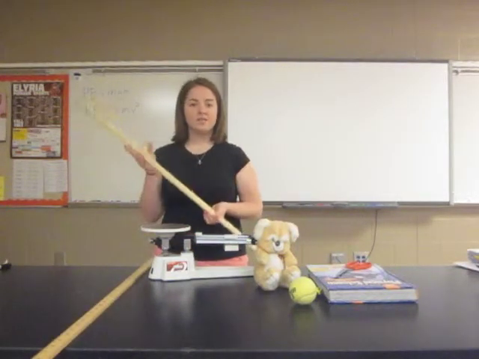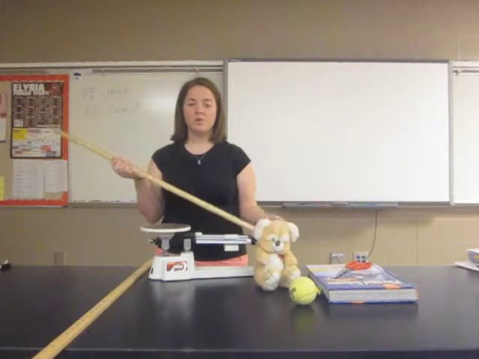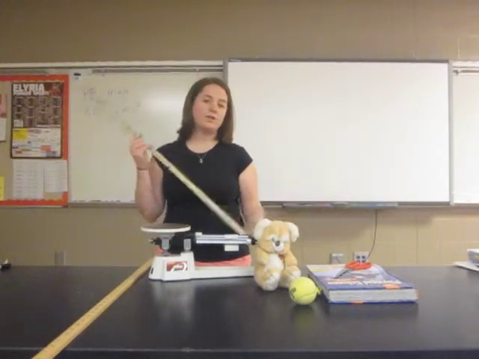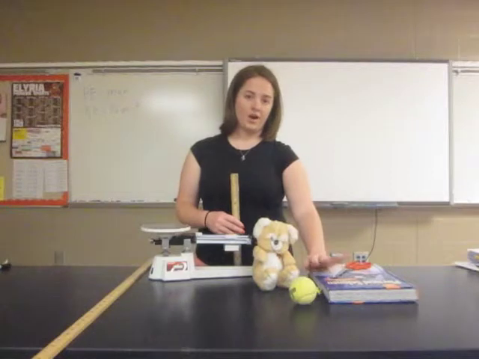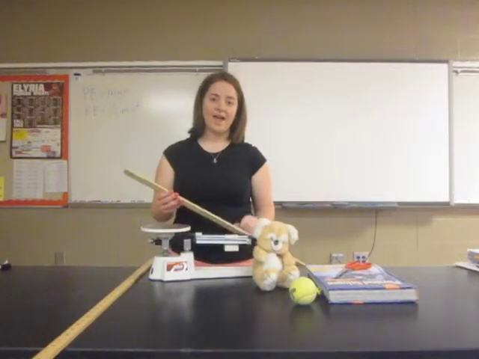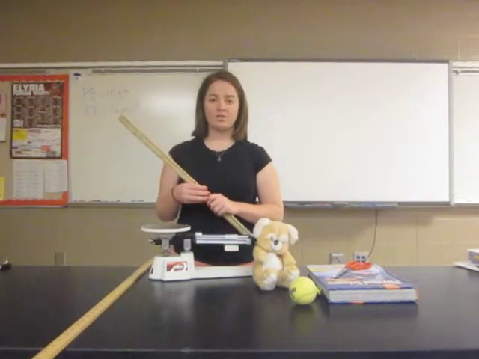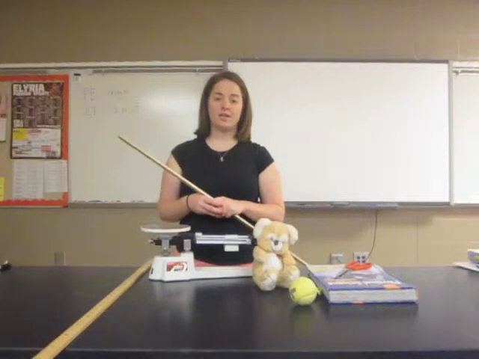You have meter sticks, so you need to choose the distance that you're going to drop each object at. Do you want to drop it at 1 meter, 2 meters, 1.5 meters? You can choose the height you drop the bear, the ball, the car, the scissors, and the book at. Do you want to drop it at 1.5 or 2? It should be the same for each object.